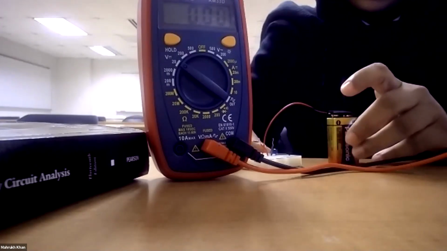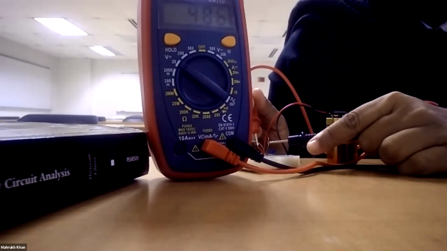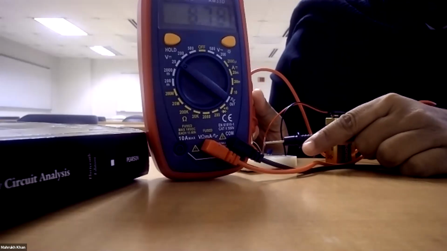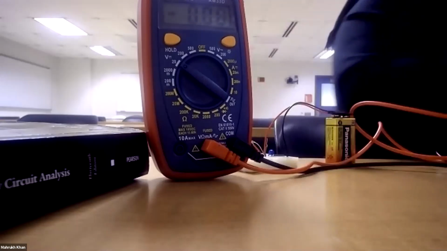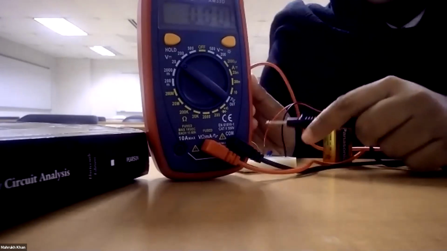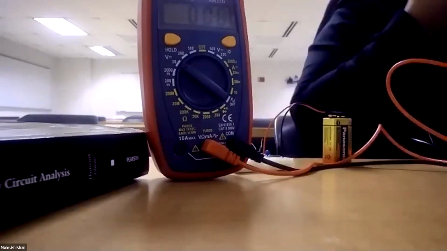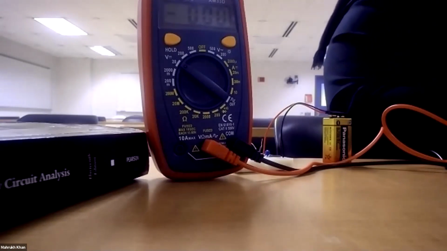Okay. So let me see the voltage across the capacitor, okay? What is it showing? Let me make my screen bigger. Okay. So what is this showing? 8.9 something, right? Yeah. So it means the capacitor is fully charged, right?